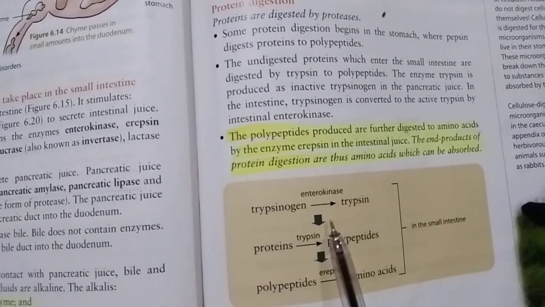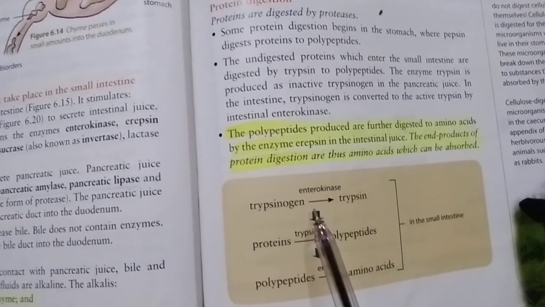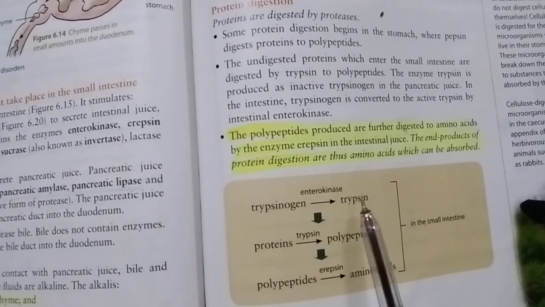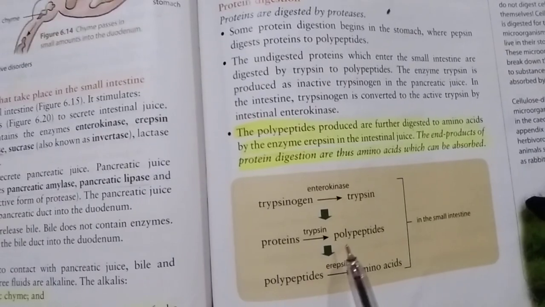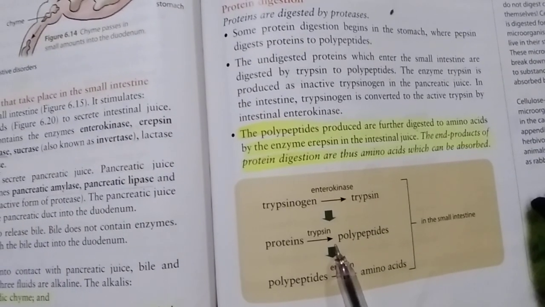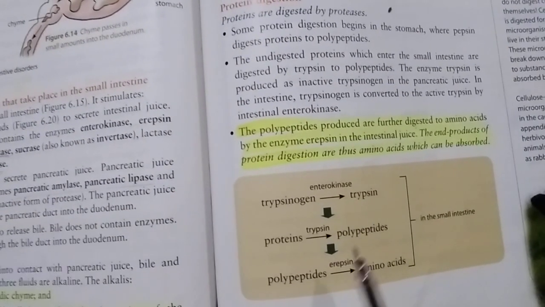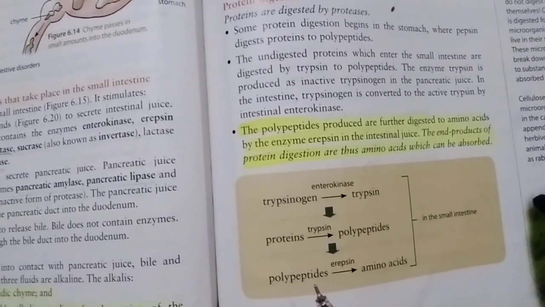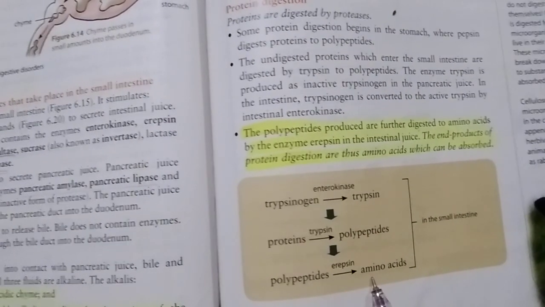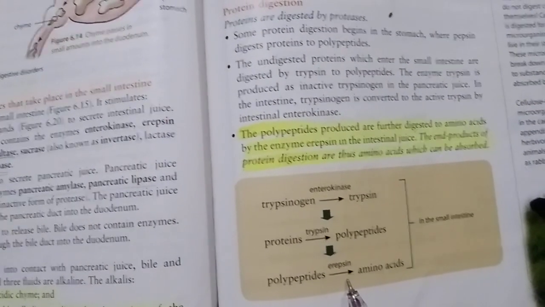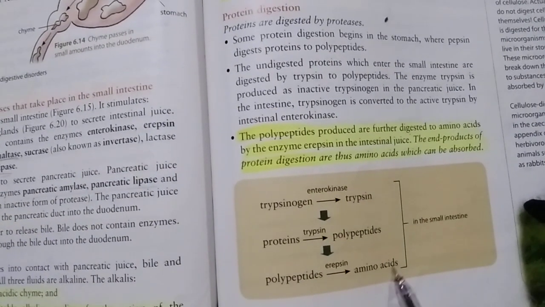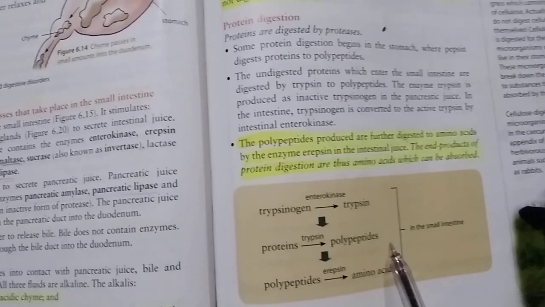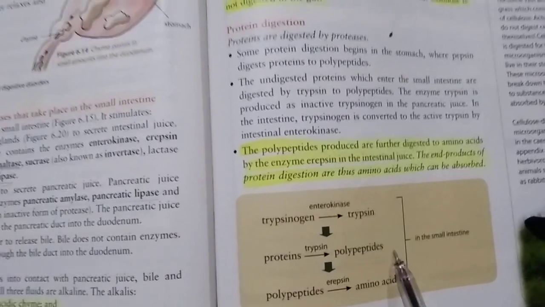Trypsinogen is converted into trypsin in the presence of the enzyme enterokinase, and protein is converted into polypeptides by trypsin, and polypeptides are converted into amino acids. The whole process takes place in the small intestine.